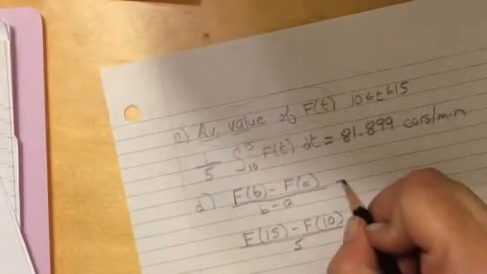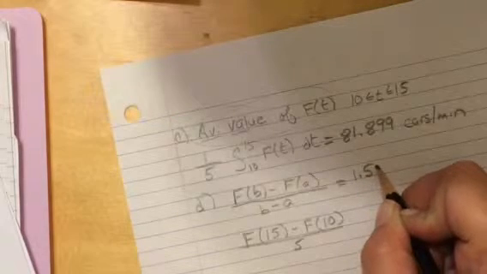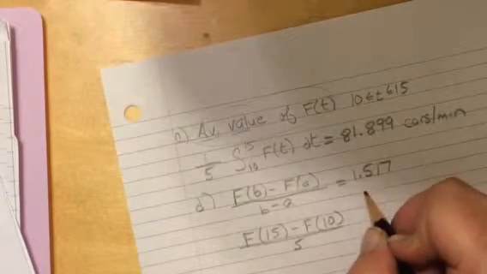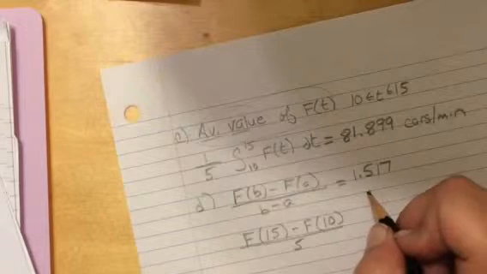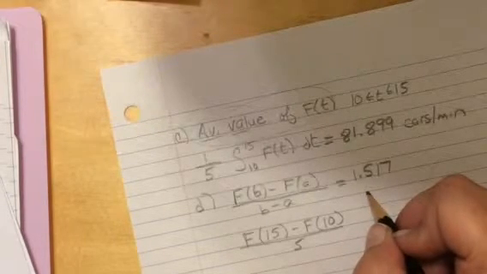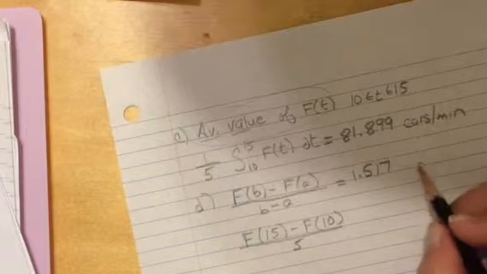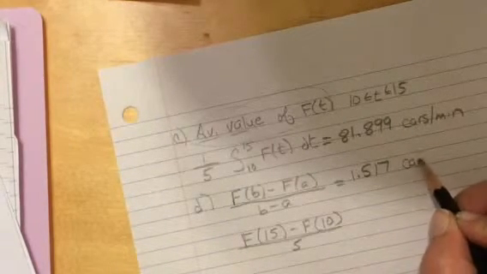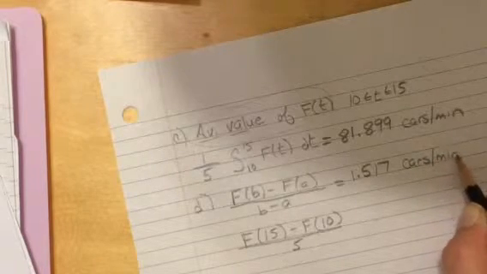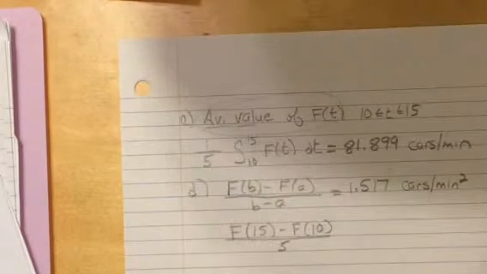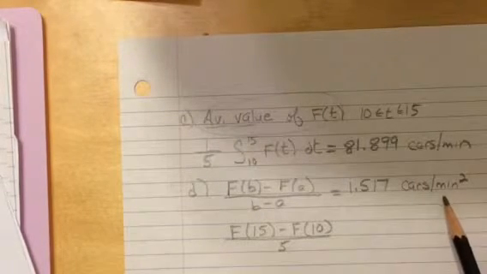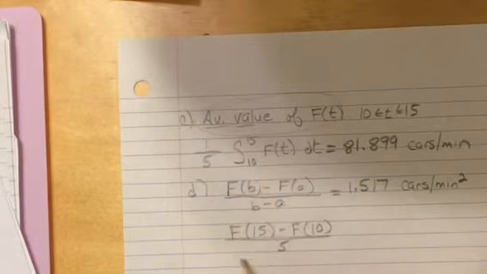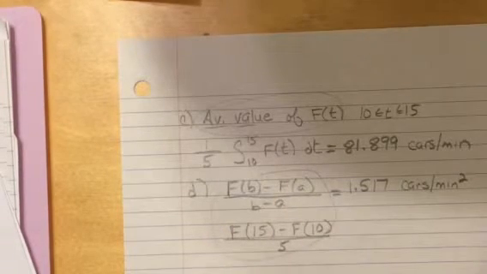And here we go, 1.517. And they want units again. They want the rate of change of the traffic flow. So if the traffic flow is cars per minute, then the rate of change is going to be cars per minute squared. And I'm not going to explain that right now, but cars per minute squared. If you just had cars per minute, you'd be almost there. Okay? The biggest thing there is to get your average rate of change. All right, that's it. That was 2004, question 1.